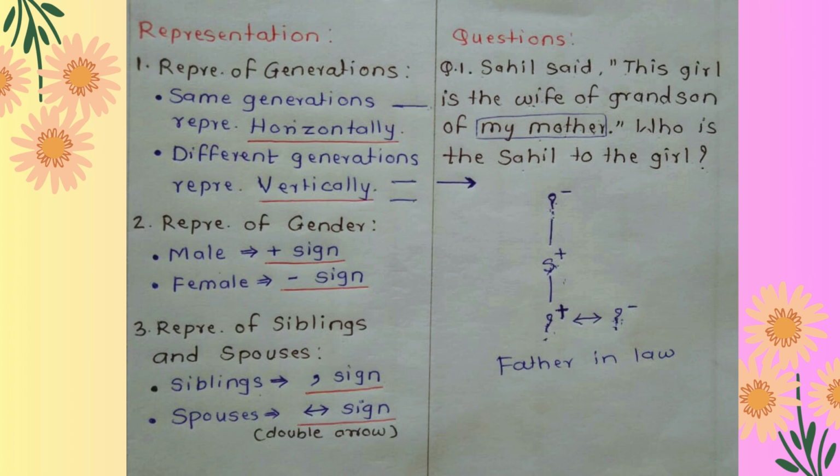Then the wife of the grandson. Okay, then represent the wife. We have already seen the spouse's relationship. We can represent it by using a double arrow. So represent it as a double arrow and a question mark because we don't know the name of that grandson's wife, and a minus sign. Okay, so we can see that we have represented all the statements given in the question. This girl is the wife of the grandson of my mother.